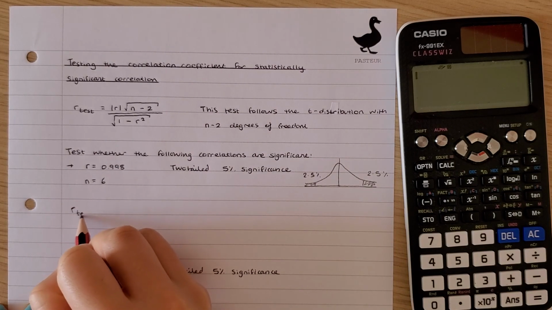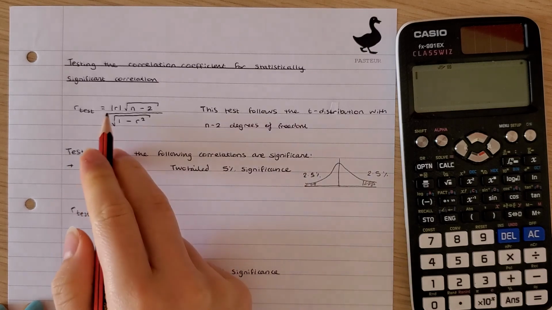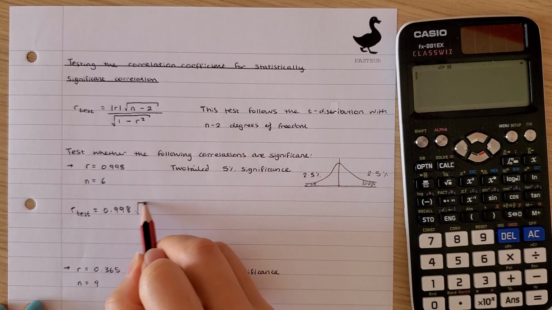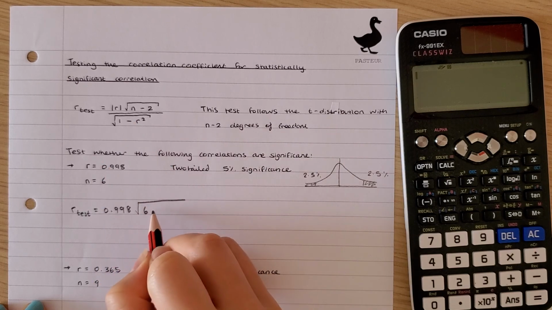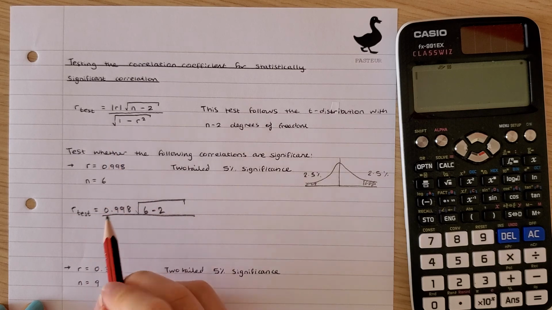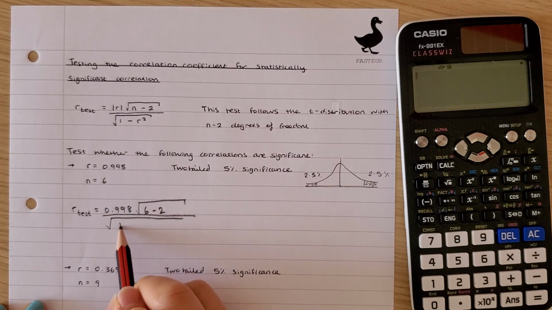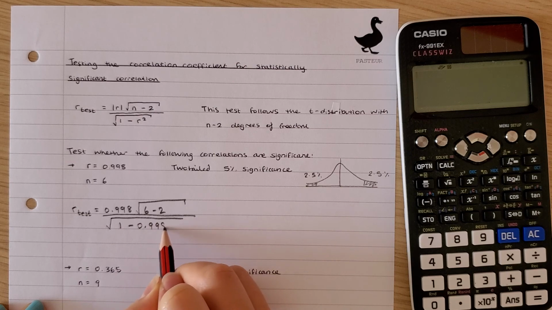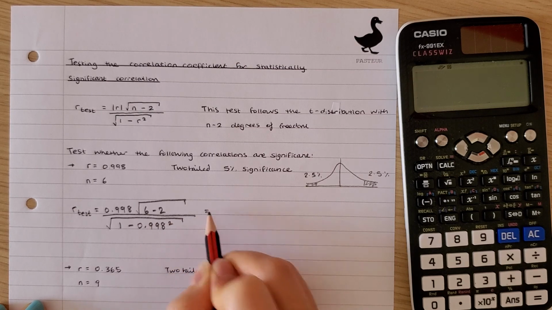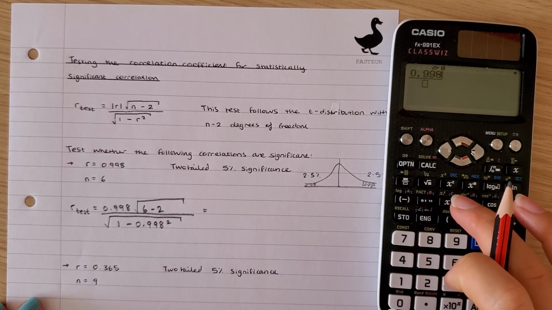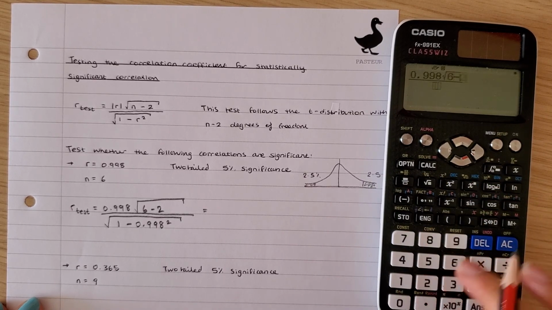So we have R-test equals 0.998 multiplied by the square root of 6 minus 2, over the square root of 1 minus R squared, 0.998 squared.